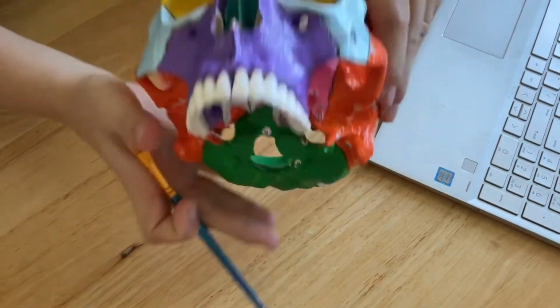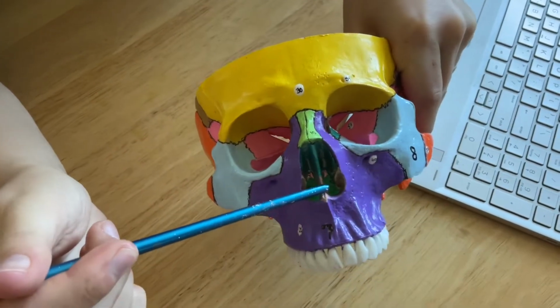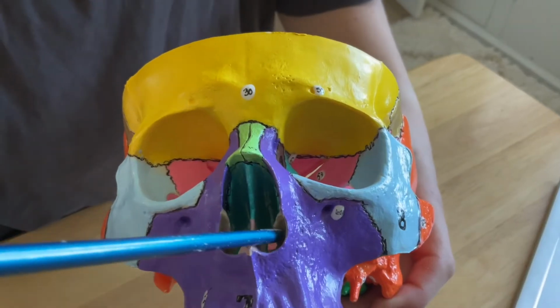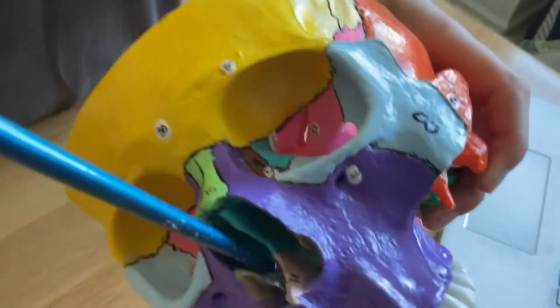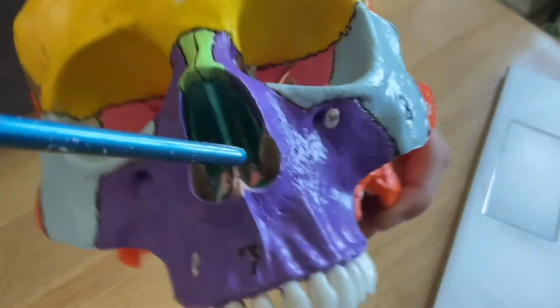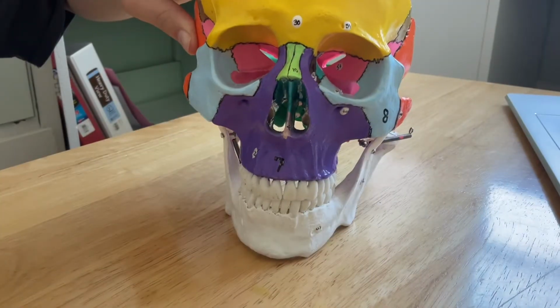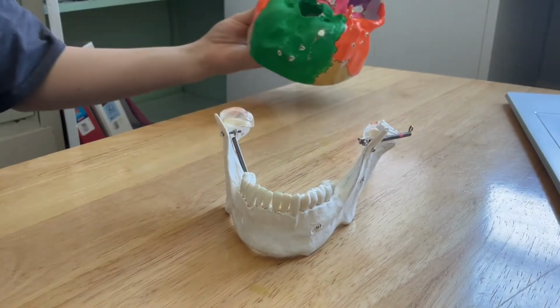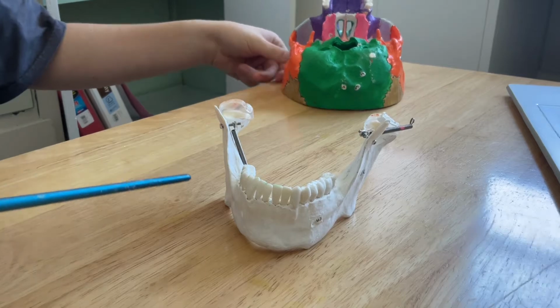We're going to flip the skull around now and look at it through the nasal. Okay, let's take a look in the nasal. Here we've got the inferior nasal concha. And right here we're looking at the mandible.